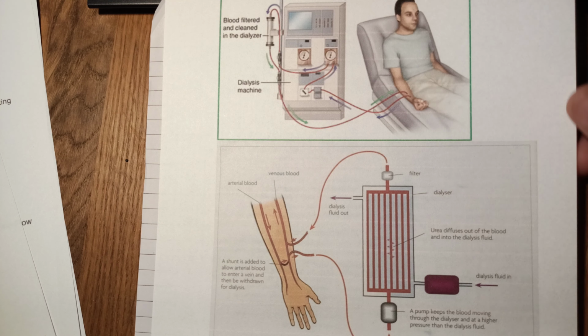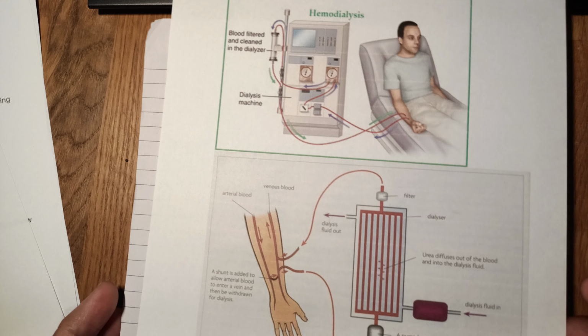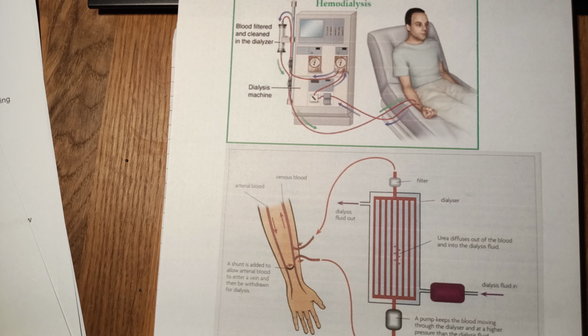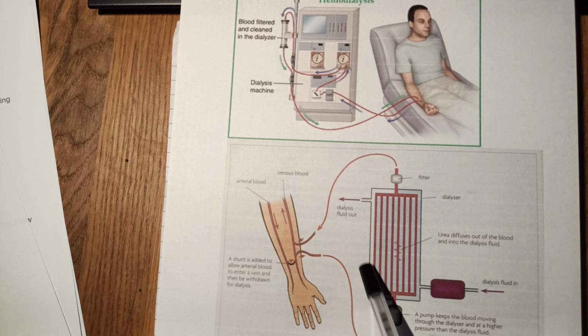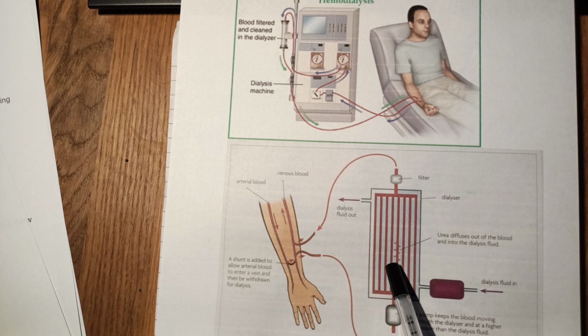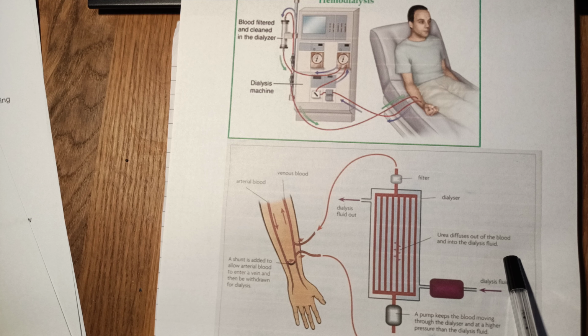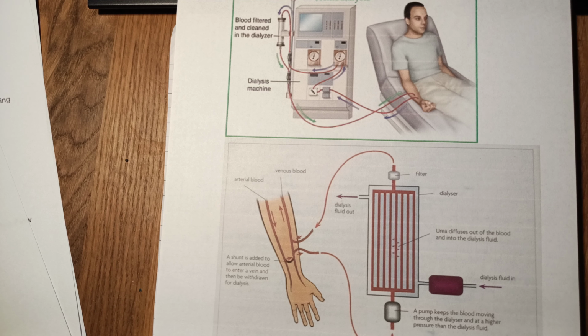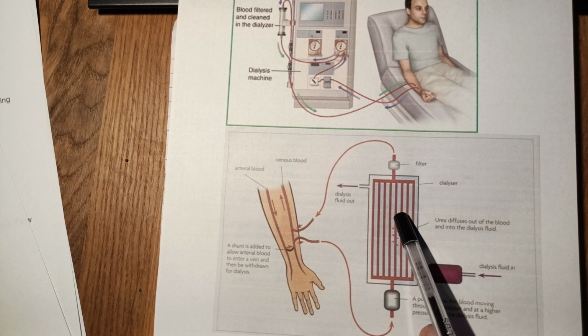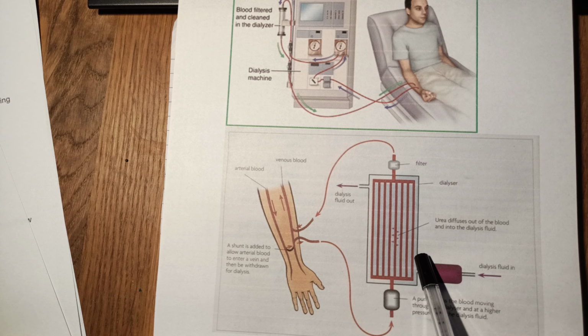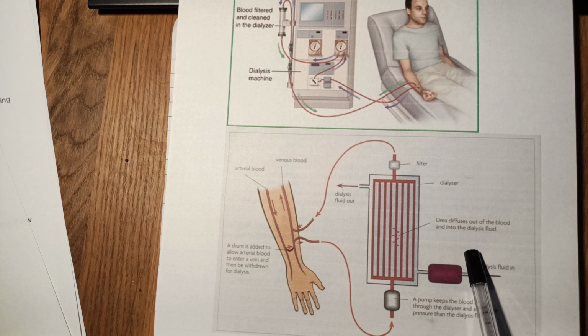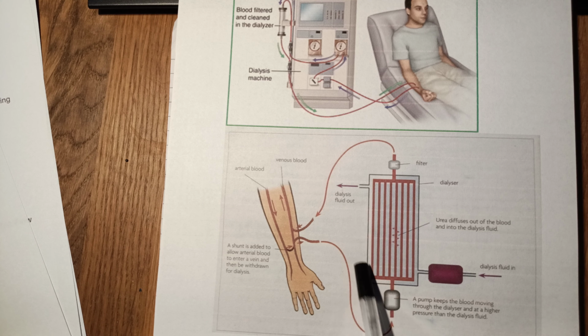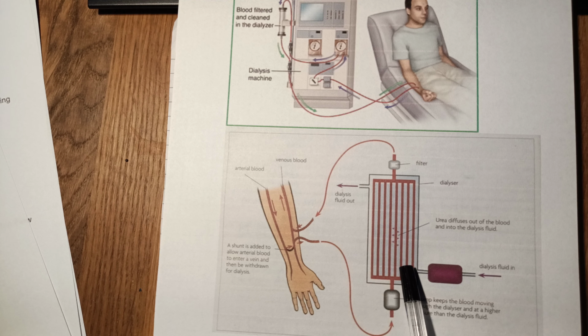So the artificial kidney, as I said, has a system of tubes that is suspended in a tank of dialyzing fluid. So remember this sentence, it is a system of tubes suspended in a tank of dialyzing fluid. And what are the tubes? The tubes are made up of semi-permeable membrane lining. Okay.